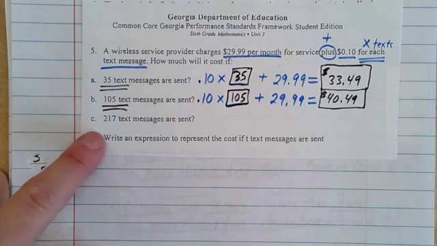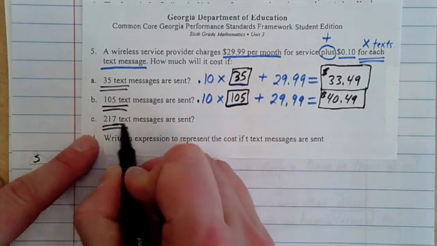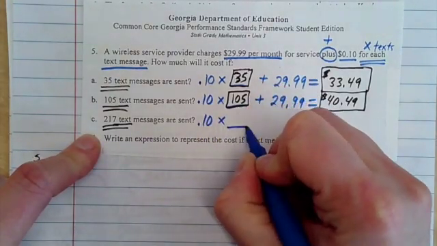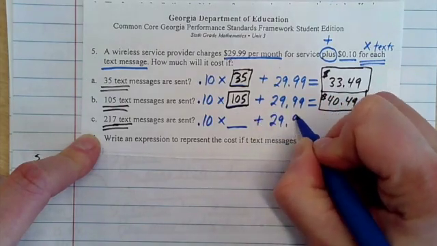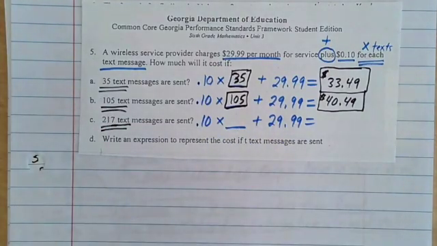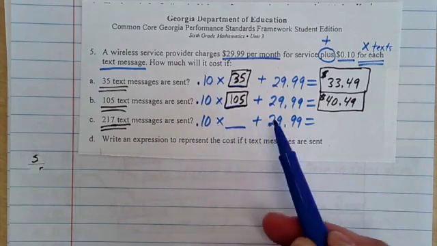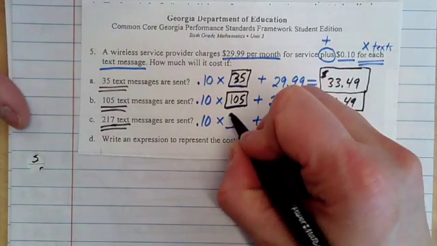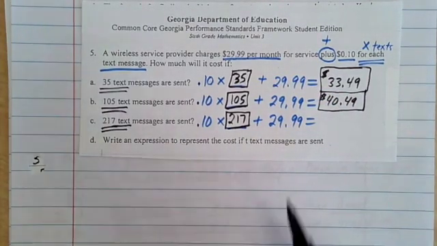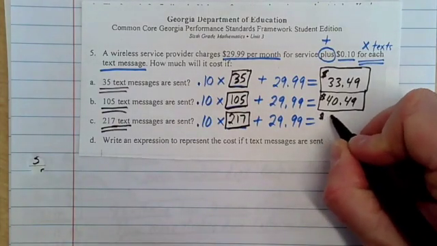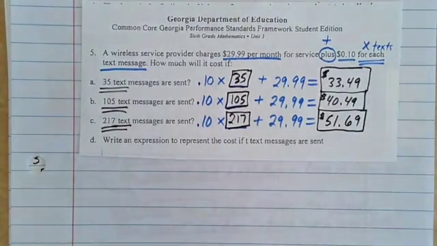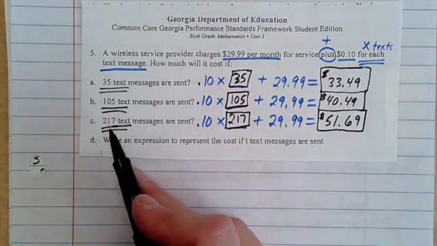Okay, what if the next month you send 217 messages? So how does that change your bill? Well, the 10 cents is still the same times however many messages you sent, and then you're adding $29.99. Could I have said $29.99 plus your 10 cents times this? Yeah, you can flip it around. I like writing it this way because with PEMDAS, you need to multiply first and then add, so it looks nice. So you plug in 217 messages. So this is what changes. 10 cents times 217 plus your $29.99, and my calculator gives me $51.69. So that's what your bill would be. That's actually solving what your bill would be. You can solve because you know the number of messages you sent.